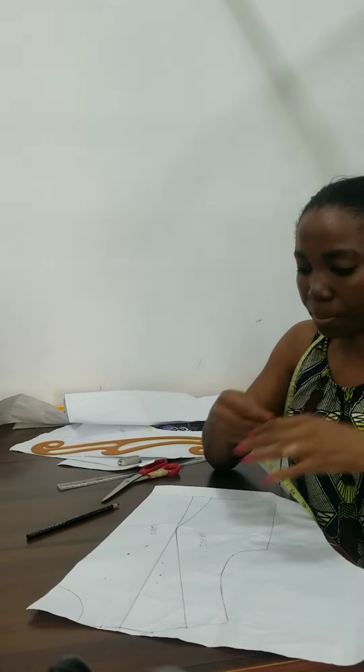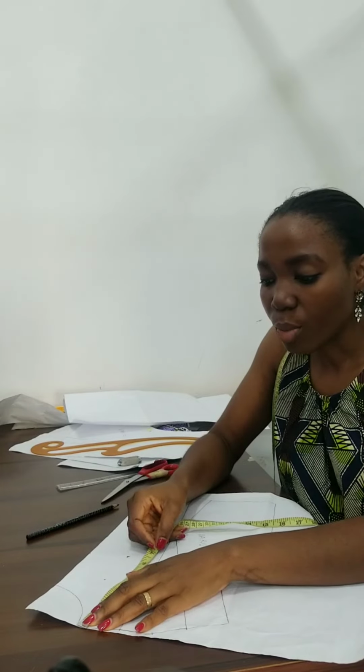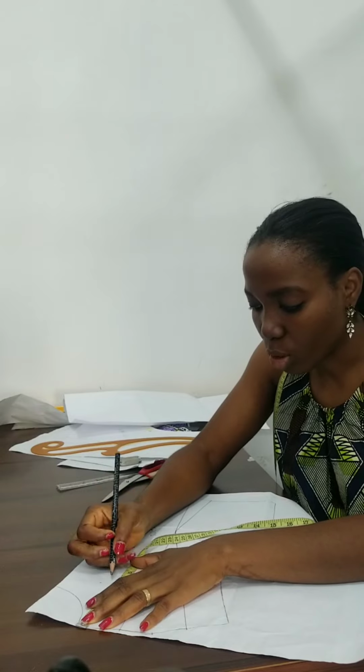I'm going to do 4 inches from my shoulder neck point right here. So you take that measurement from the highest point of your shoulder, that's your shoulder neck point down. You mark that measurement on your paper. I've marked that, that's my third measurement.